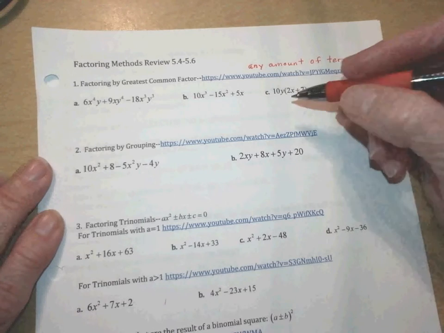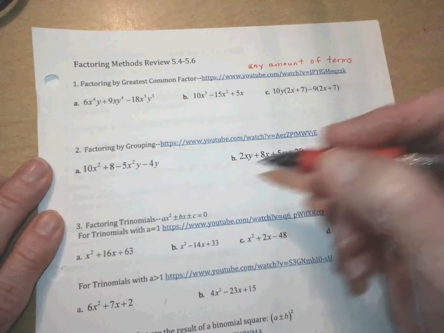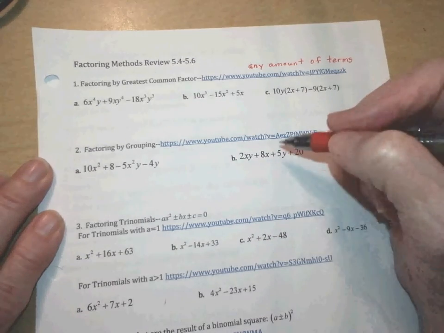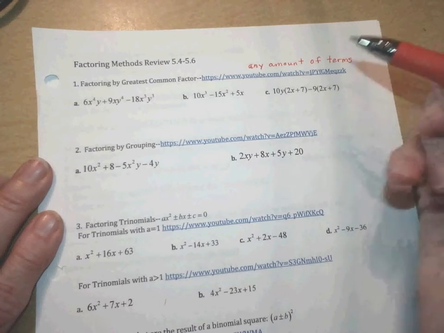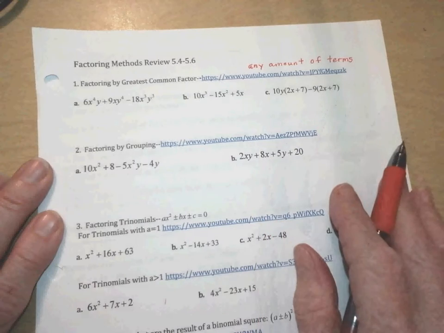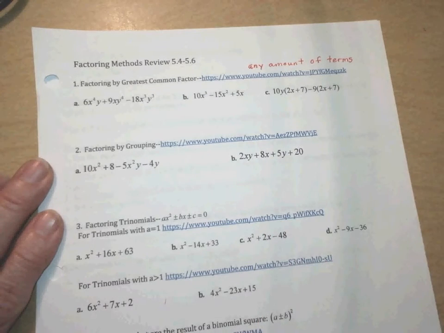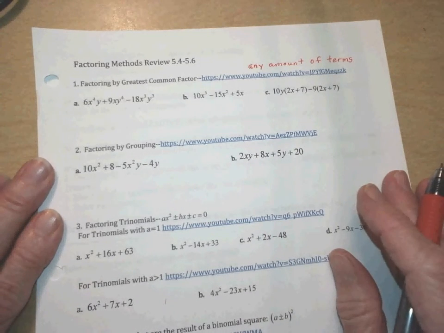If what's left has something else that would fit one of the other categories, then you have to go ahead and continue to break it down if it's possible. In the case of these 3 problems, you wouldn't have to break it down. There are some at the bottom that we'll do, and we'll show you how to work with the greatest common factor and then keep going.